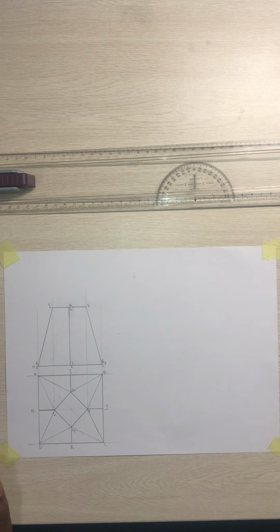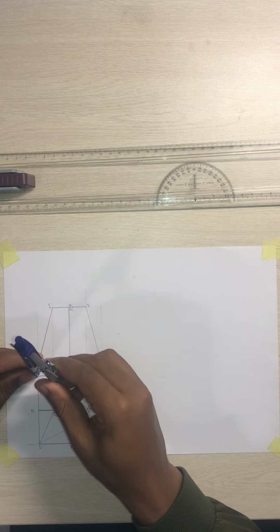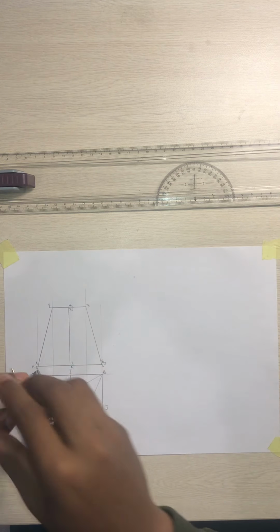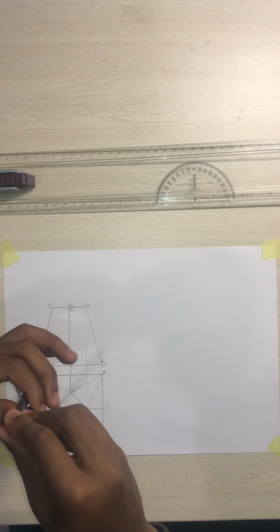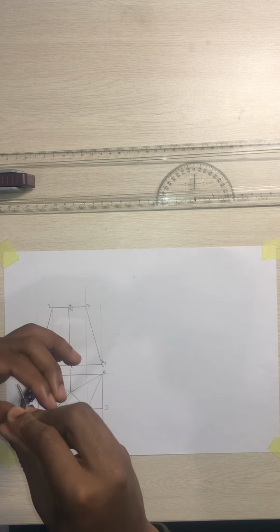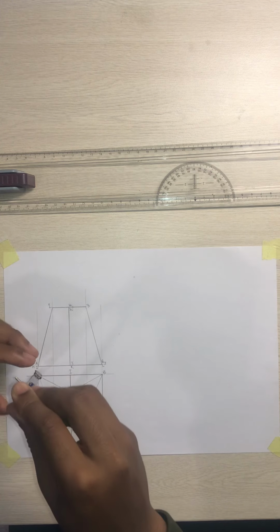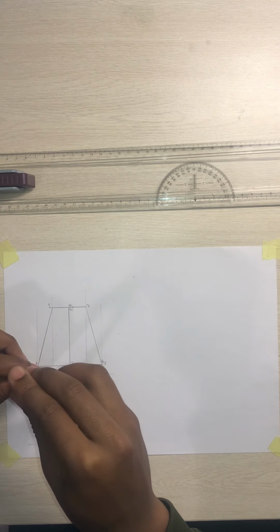So we'll use our compass. We put our point at A, then we project from 1, because we want the true length of this height here. As you can see, it passes by 2 exactly.